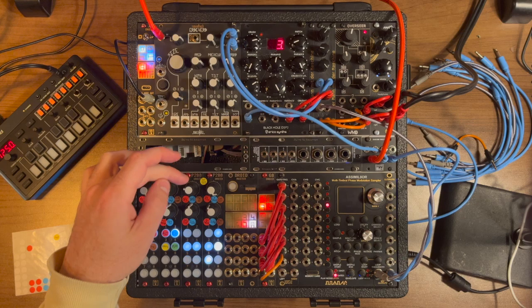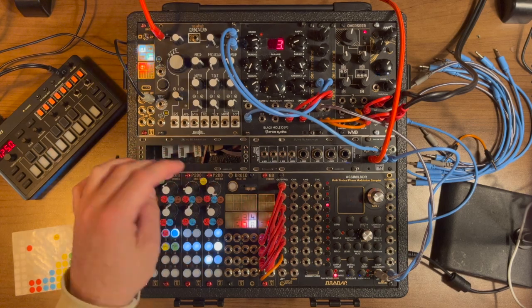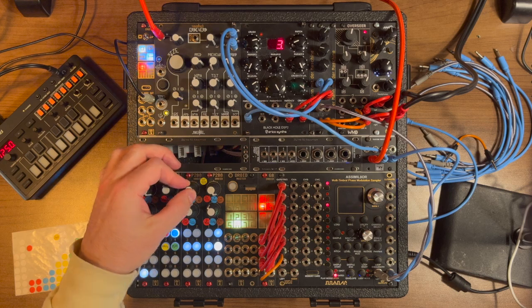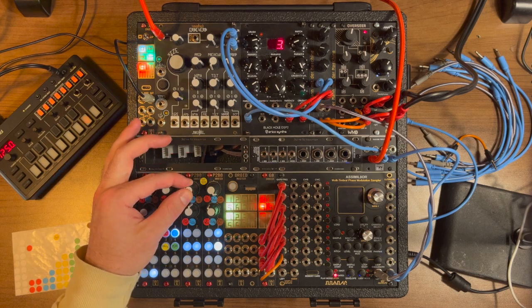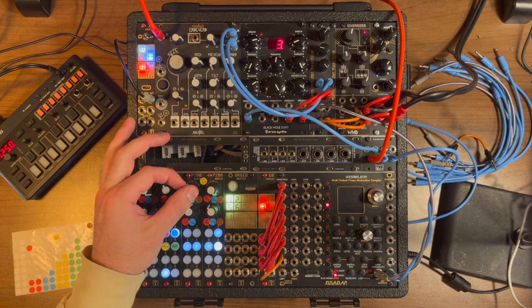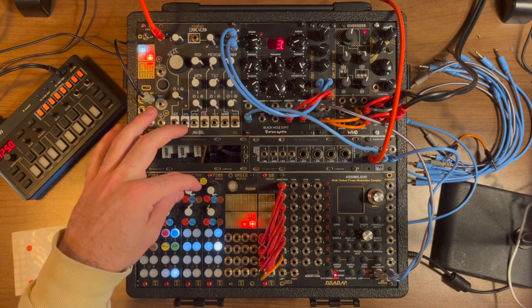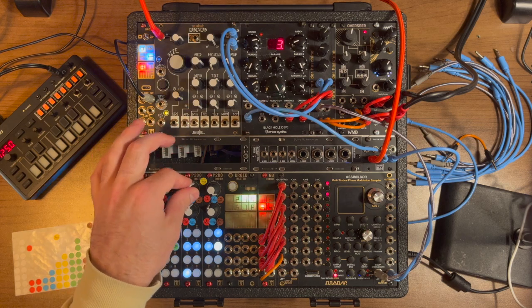Cool. And these two are super important. This is the CV bass. So this decides where the lowest note is going to be that is allowed to play. You can go from -5 volts to 5 volts, so a pretty large spread.